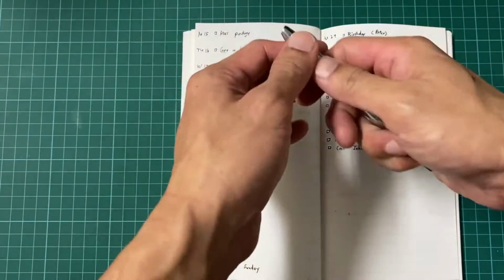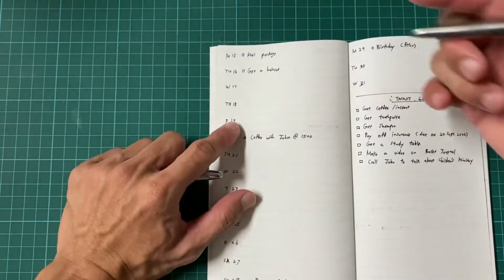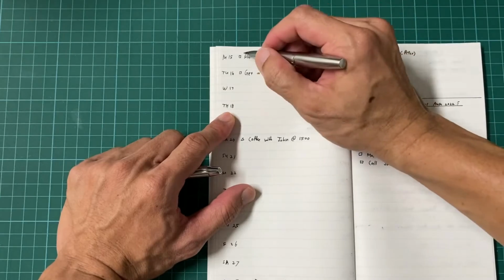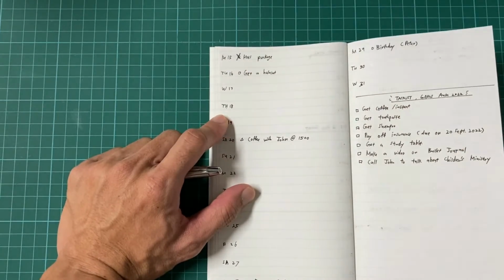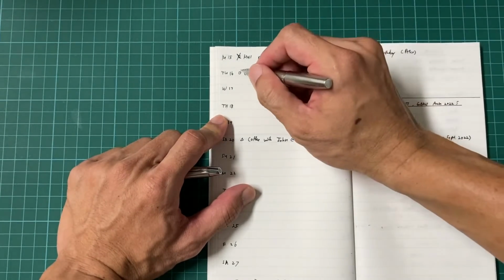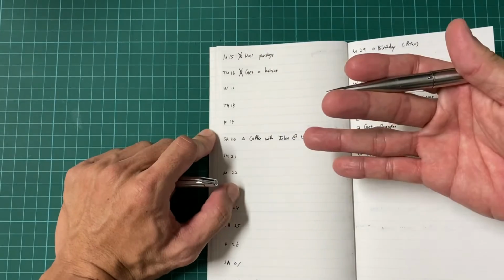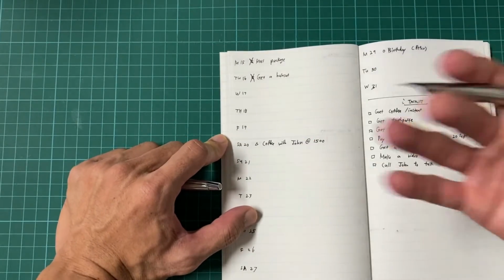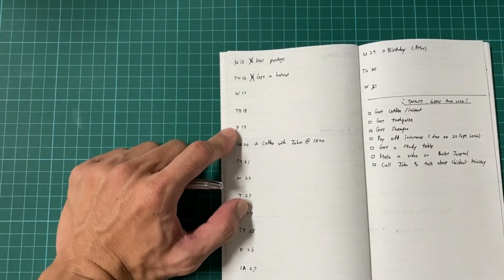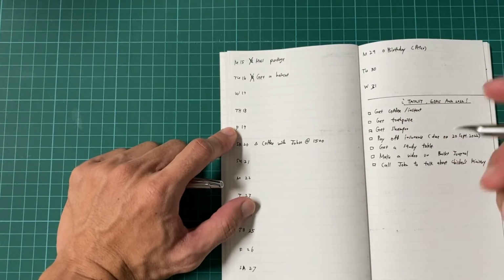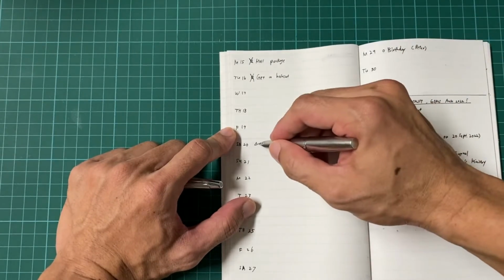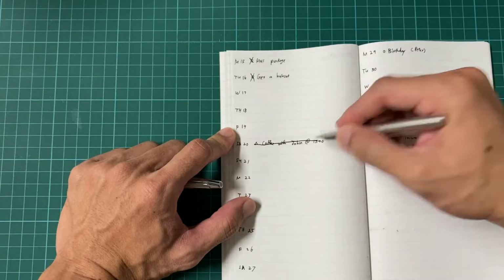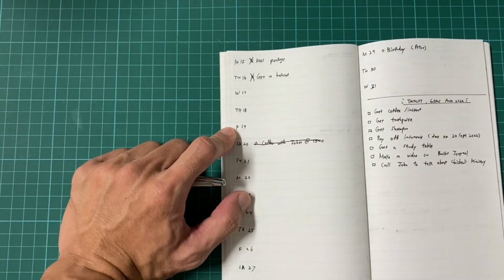And for example, if I manage to do the task, I will just simply complete it, right? Finish the task, I'll complete it. Example, for coffee with John, the appointment is being cancelled, I need to cancel it. We have a key of irrelevant, I will just simply strike it off like this.